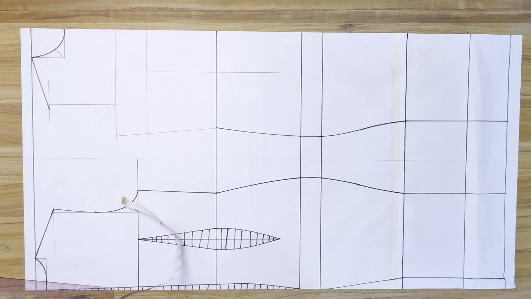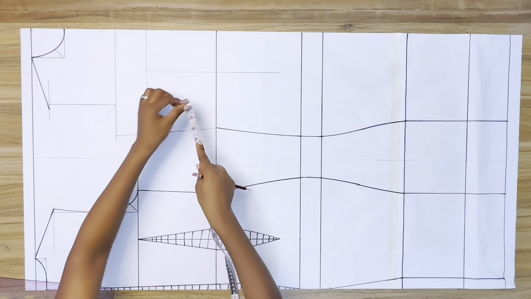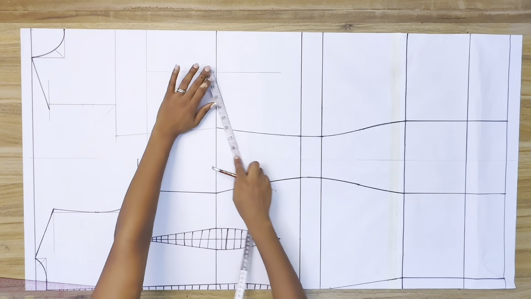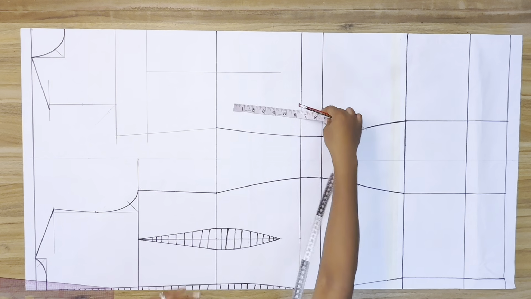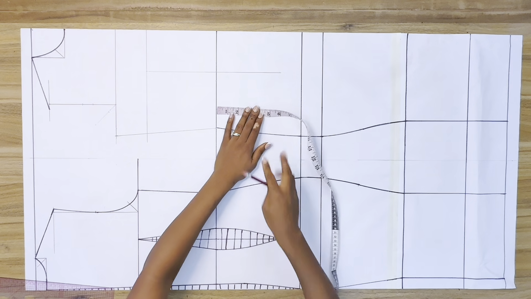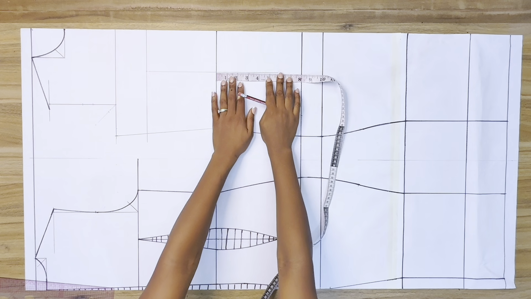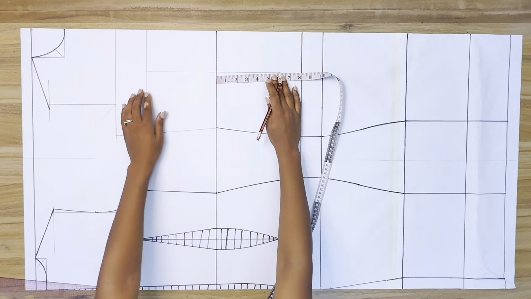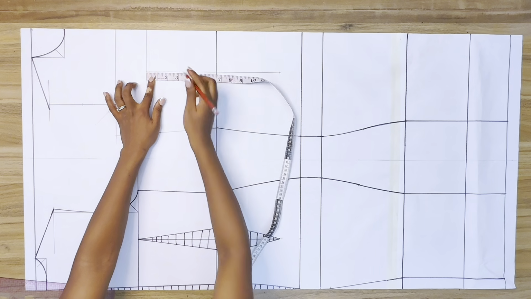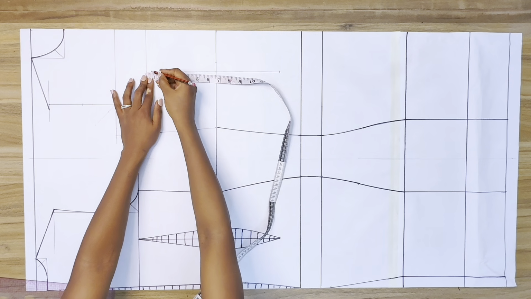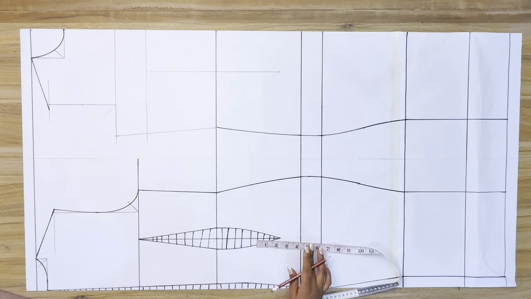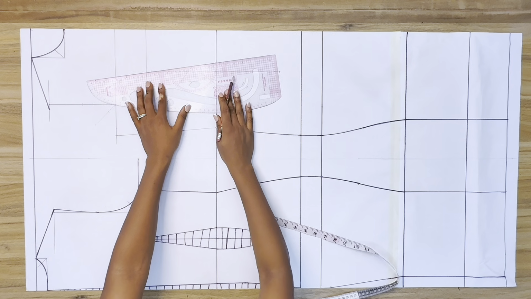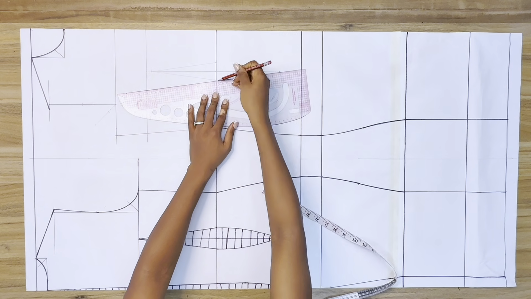Now on both sides of this vertical line, I'm going to mark on the waistline my dart width. So I'm going to mark 7/8 inch on both sides. Now for the length of the darts below the waist, you can use either 5 to 6 inches. Now come down from the bust point along the vertical line 1/2 inch. Go in with your ruler and connect all 4 points together to form the waist darts.